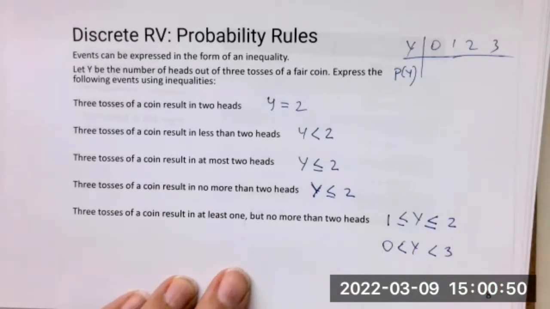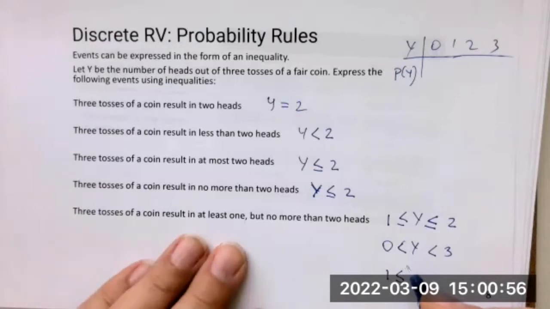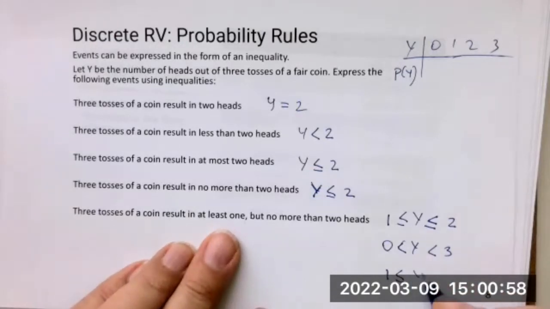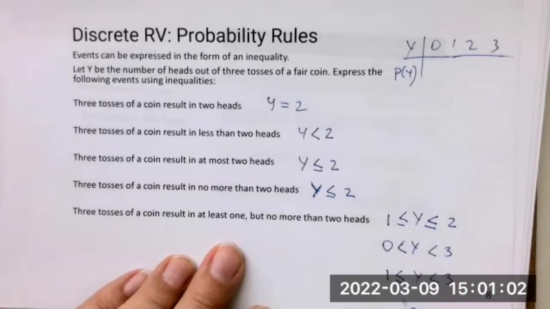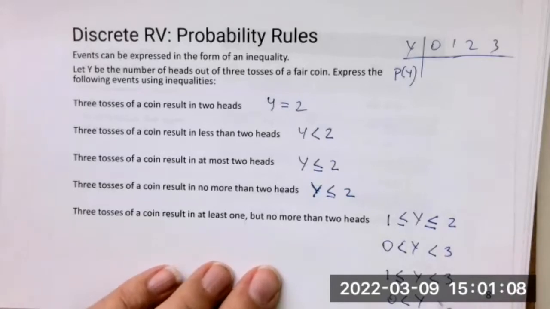That also says the same thing. Or we could say greater or equal to 1, so that's at least 1, and less than 3. Or we could say greater than 0, but less or equal to 2.